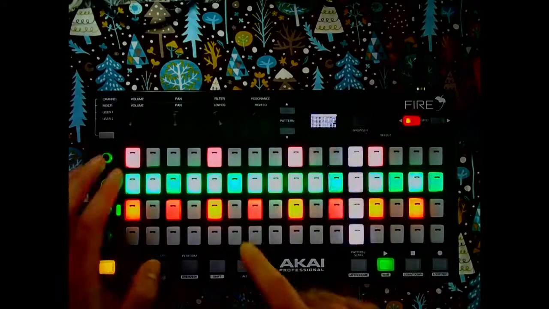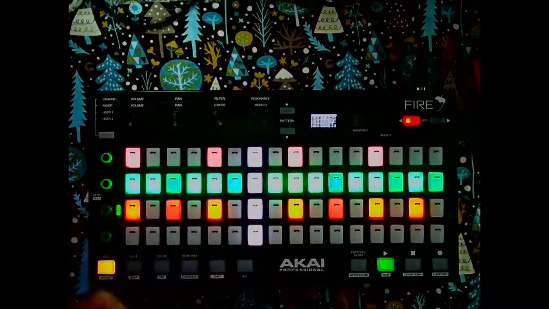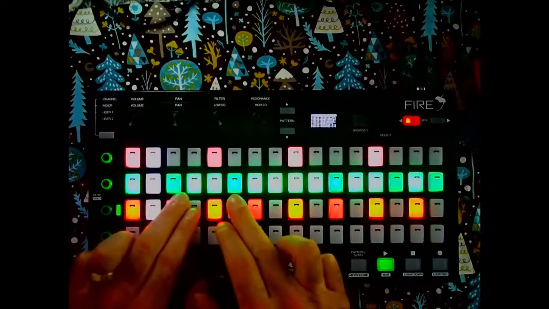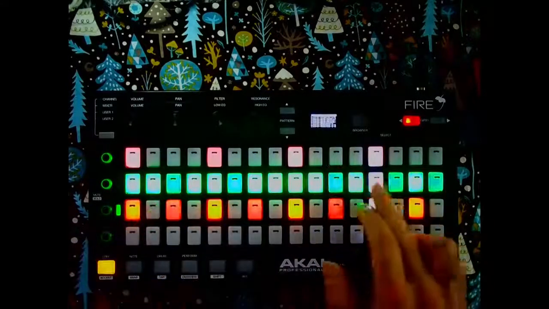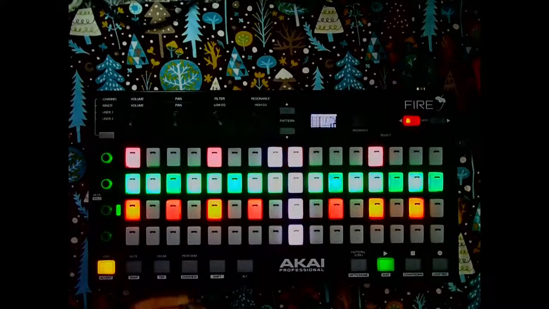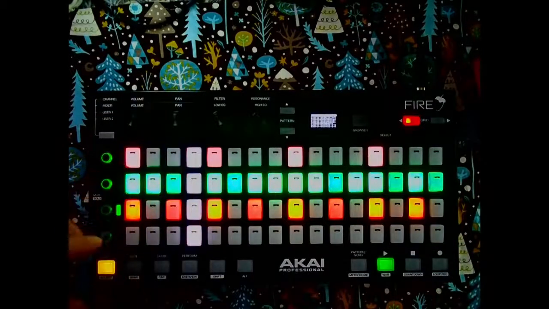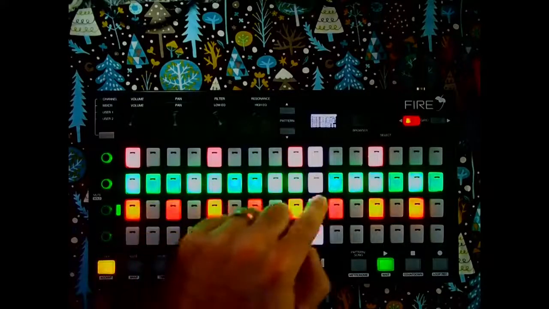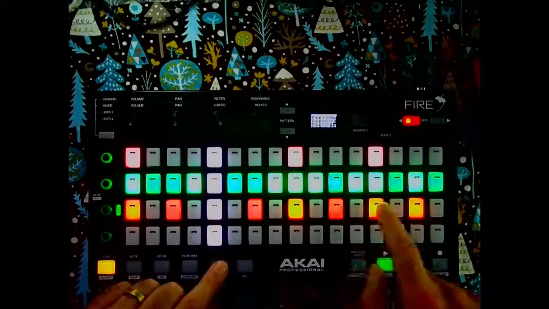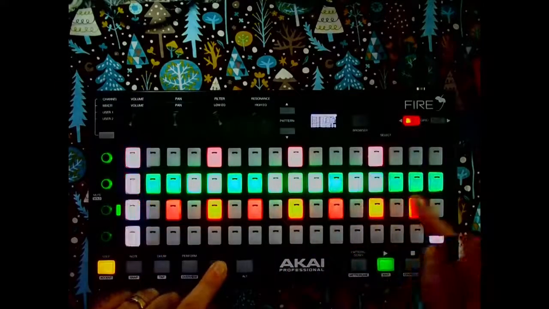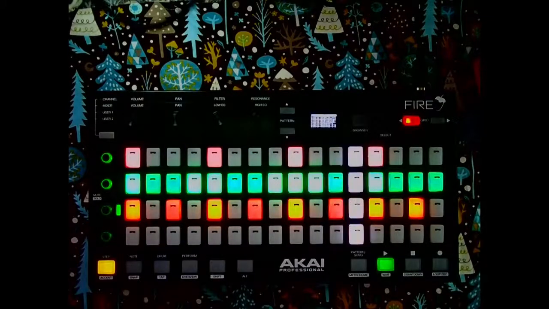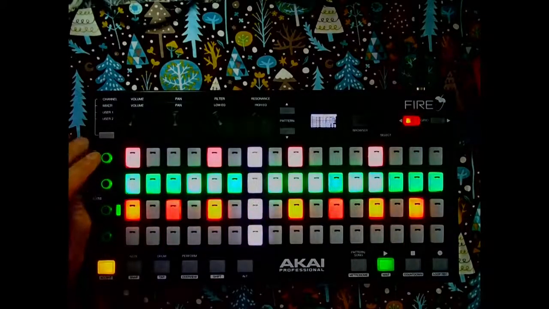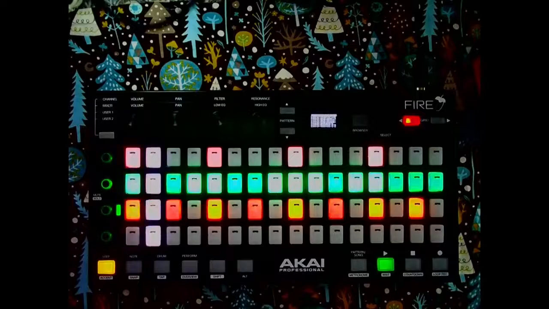And for instance, it's a bit hard to see, but some of them are different shades of green, for instance, for this row. And the darker ones are the accents. So holding down the shift button, I can add accents on, say, those ones. Probably a bit easier here if I just mute it.